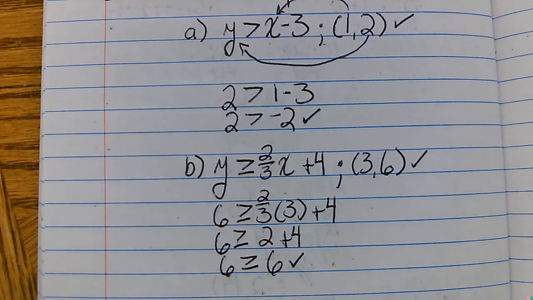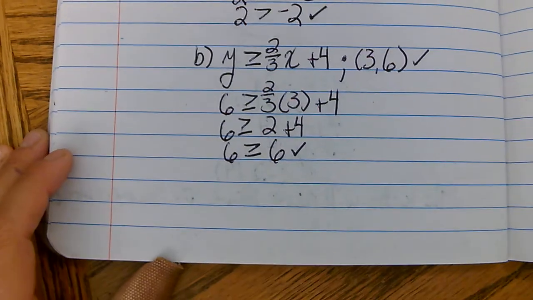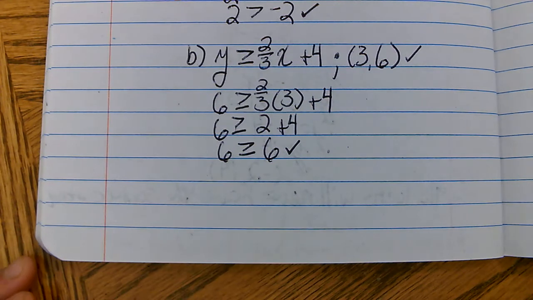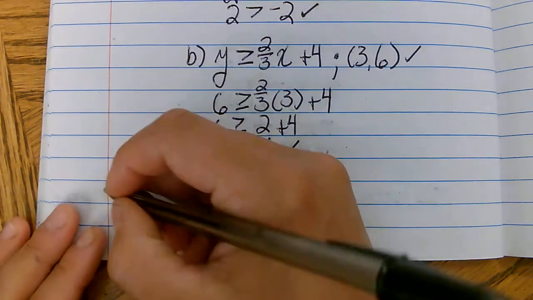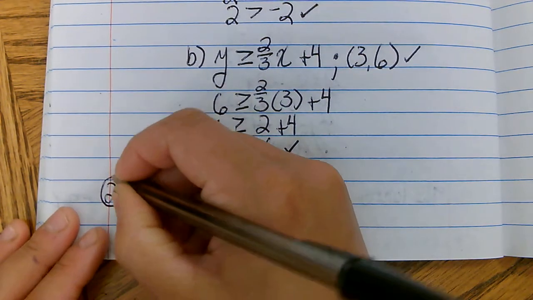Okay, we're going to actually get into graphing these now. So if you have some graph paper that you want to use, go ahead and grab a sheet. If you don't, no big deal. All right, so I'm going to start it down here, but then I'm going to hop on over to my sheet of graph paper. 2.